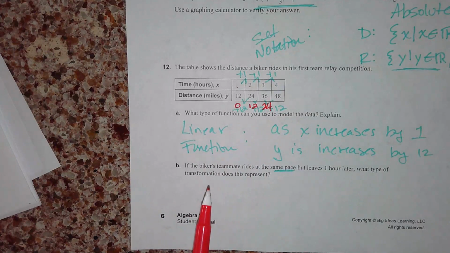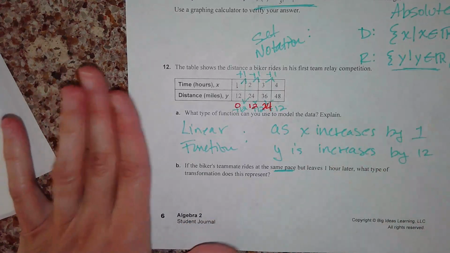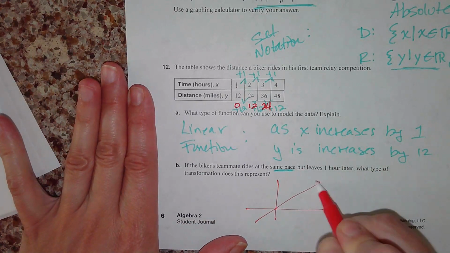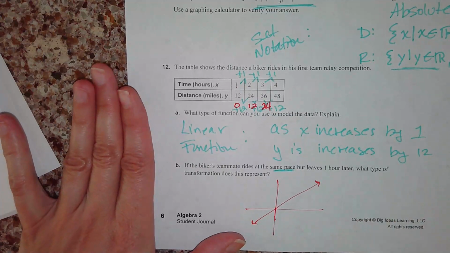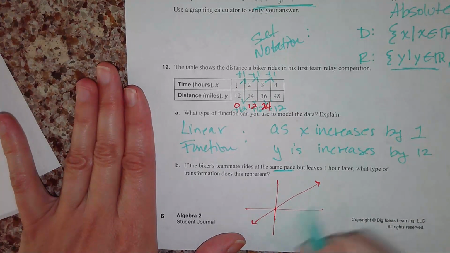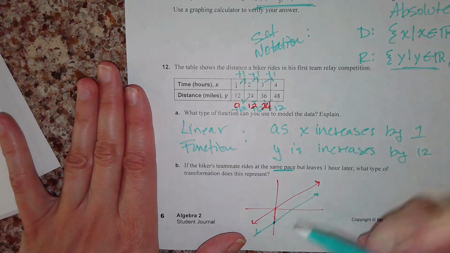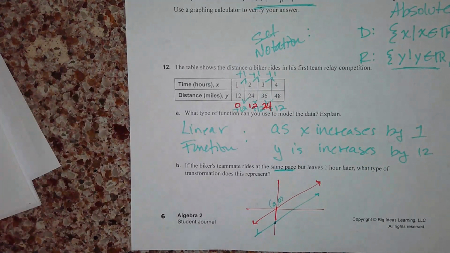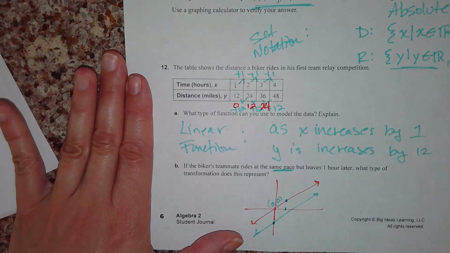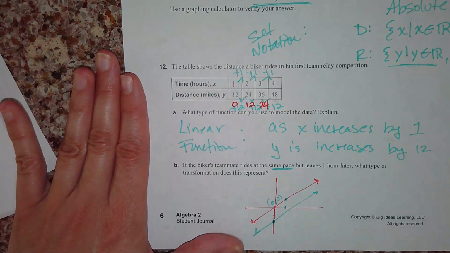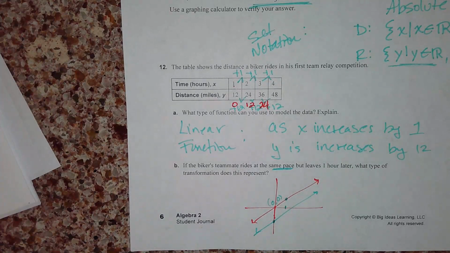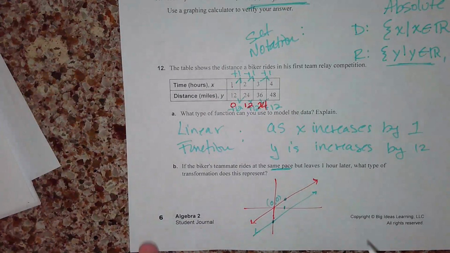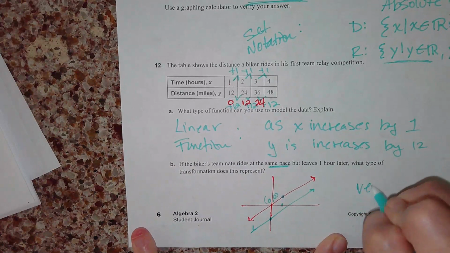But what this does is it causes a translation. If you think about a graph, if this is your friend's data, you're starting down here, increasing. So when they're at 0, 0 at the start of their race, you're like 12 miles behind. And after 1 hour, they're at 12, right? After 1 hour, you would be at 0, 0. And so what they're getting at here is that this is going to be a vertical translation.